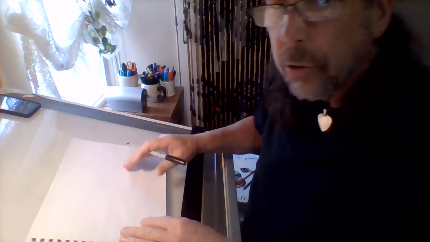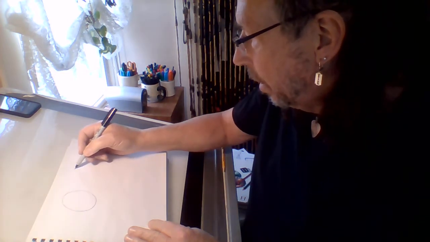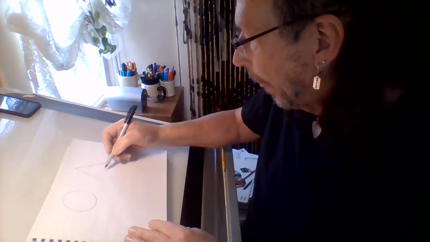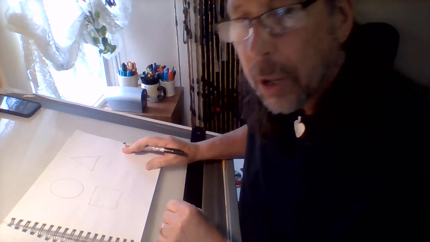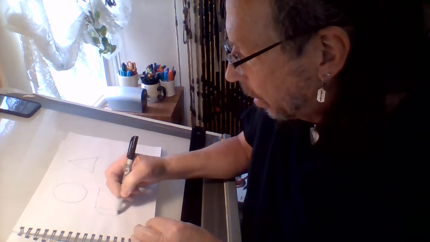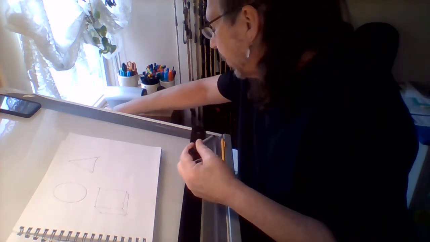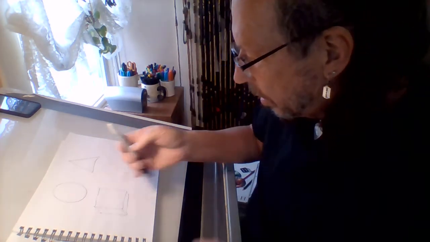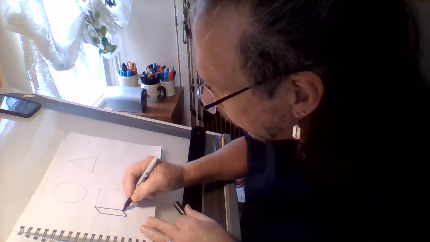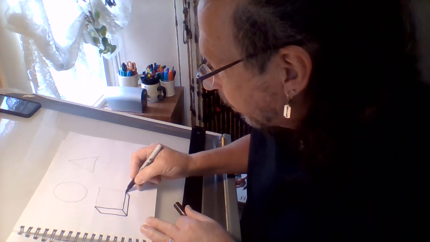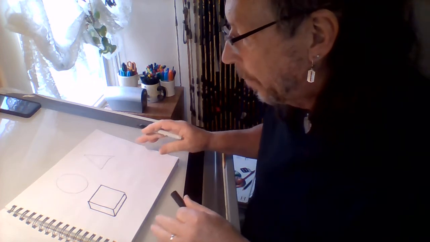So if I want to do 3 dimensions in a cartoon, in a drawing, here's some basic shapes, okay? So if I want to make this 3-dimensional, you know what? I'm going to use a bigger marker for this so we can see a little better. I have changed my square into a cube. Okay, pretty sure we can see that.